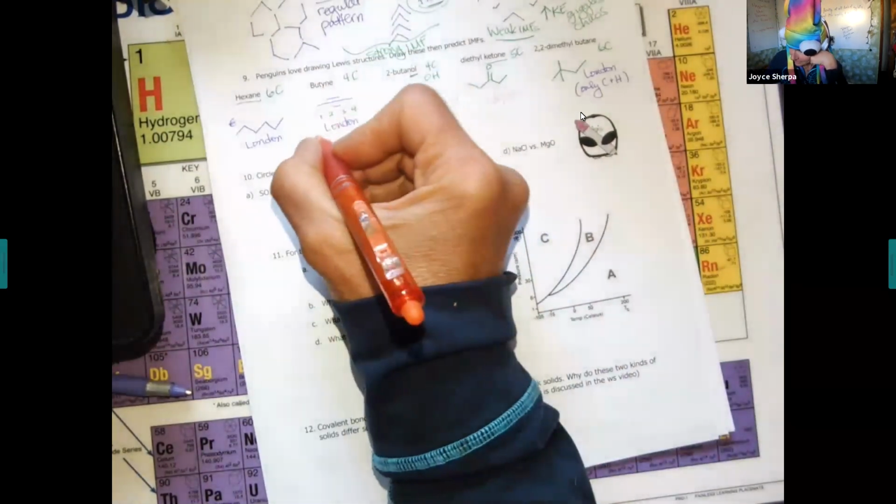So I'm going to just put this as numbers. This is going to be number 1 for weakest. This would be number 2, because that is a smaller surface area than the ones that are linear. This would be number 3. The ketone would be number 4. And then my strongest is number 5.